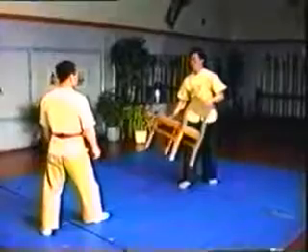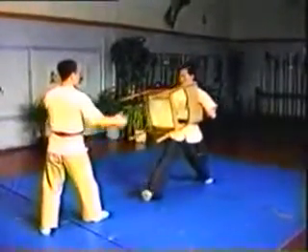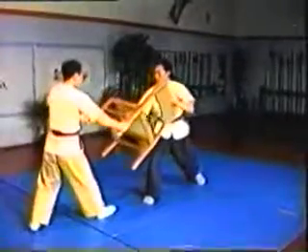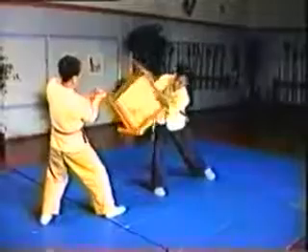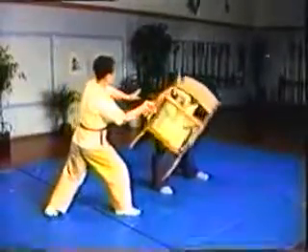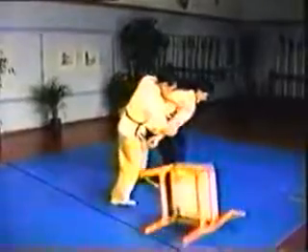To counter a thrust with a chair, grab the legs, deflecting the thrust down. Spin the chair to break your opponent's grip. Here you are countering a straight attack with a circular deflection. As your opponent's body leans, close the distance and seize his arm. Follow the momentum of his leaning body to set up an arm lock.